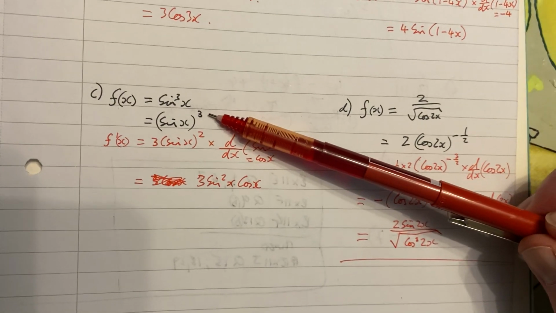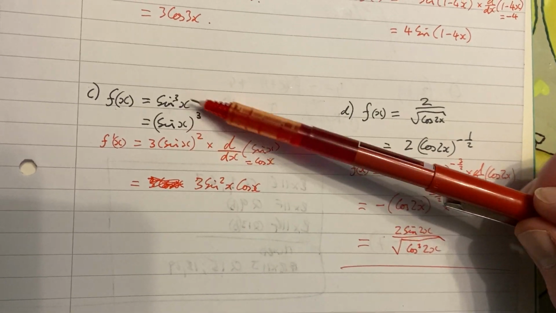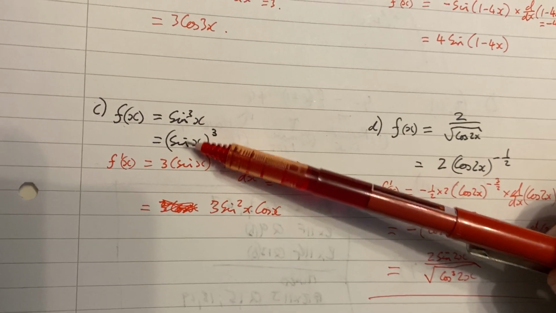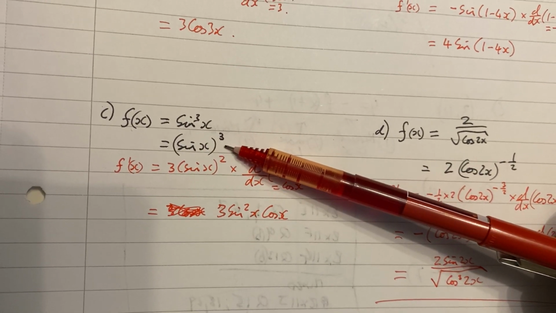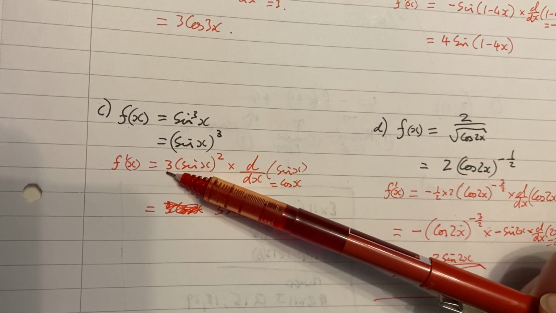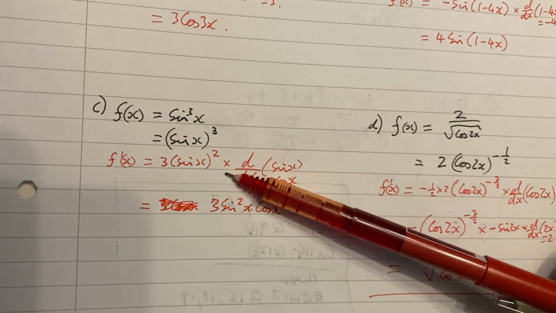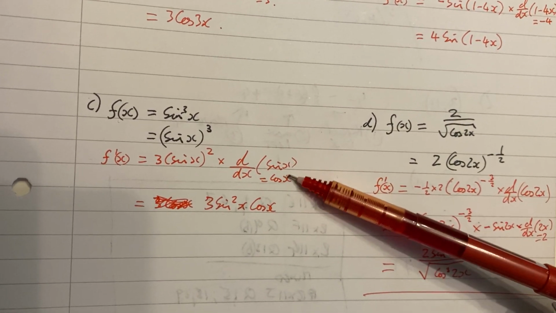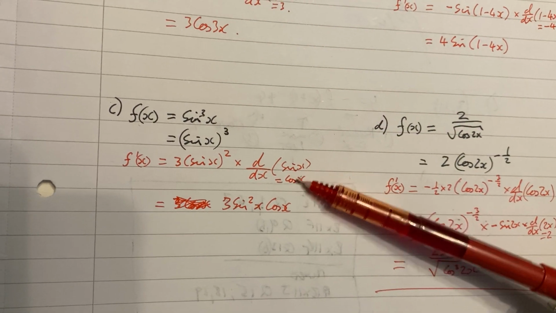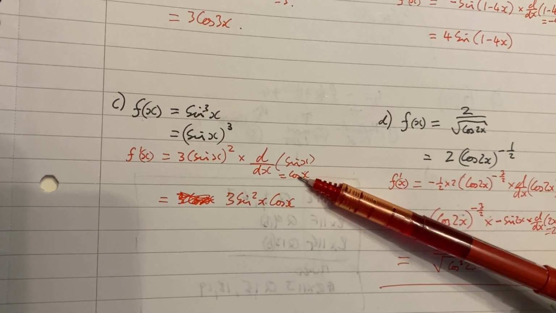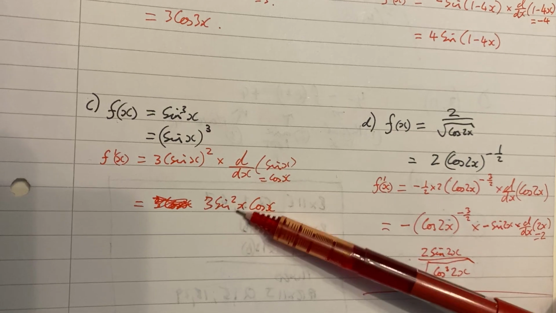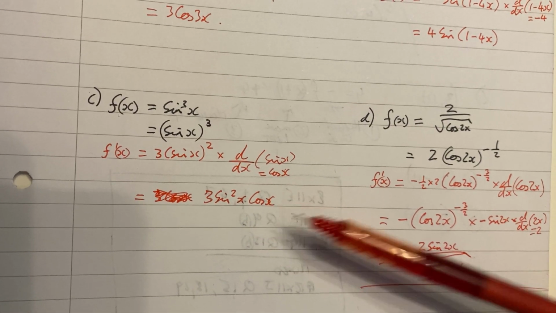It gets slightly more complicated when you've got powers. So sine cubed x is actually sine x all cubed. So here, power down, multiply, write down what's in the bracket, reduce the power by 1. Then don't forget to times by the differential of what's in the bracket. We don't have a value in front of the x, so sine just becomes cos. So it's 3 sine squared x cos x.